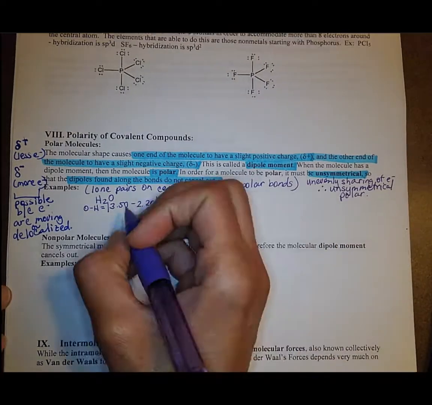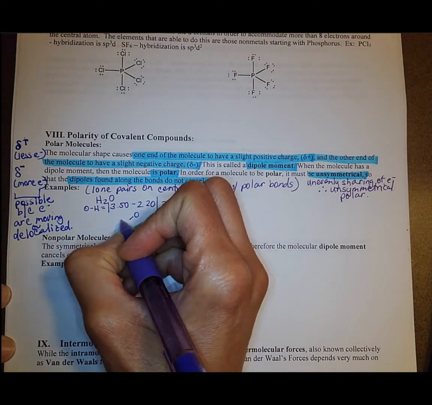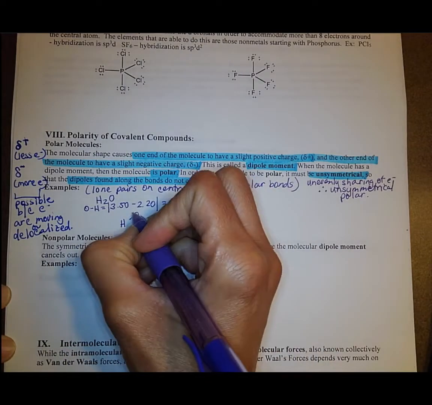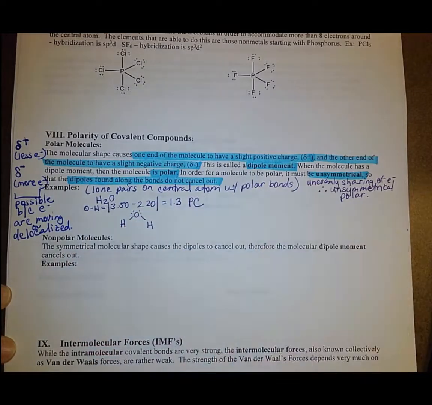But we can actually see that in our picture. So if we actually draw the shape of water, and you know that the shape of water is bent, and according to the Lewis dot structure, there are two lone pairs, those lone pairs that are there.